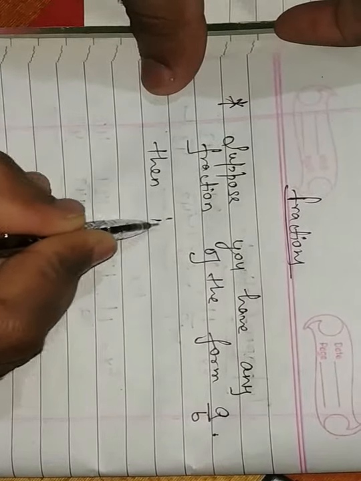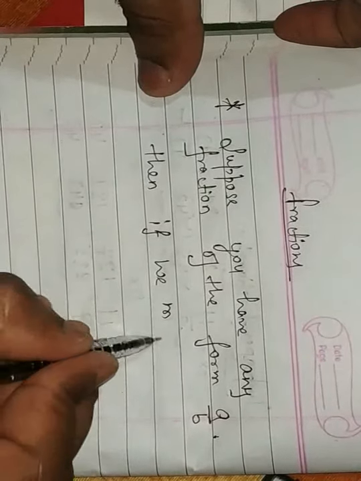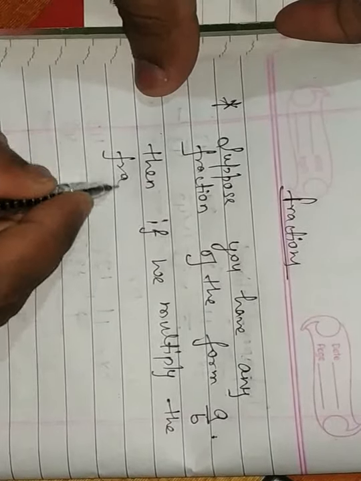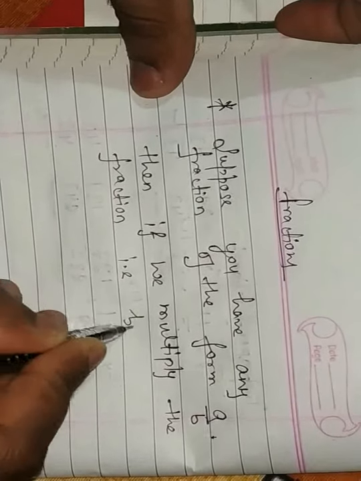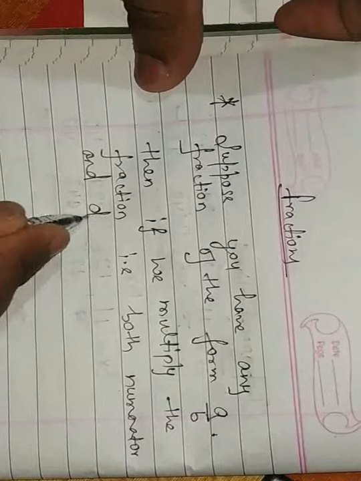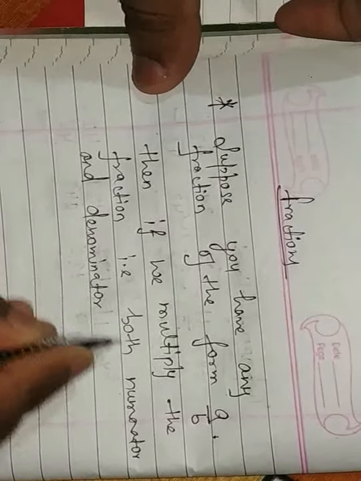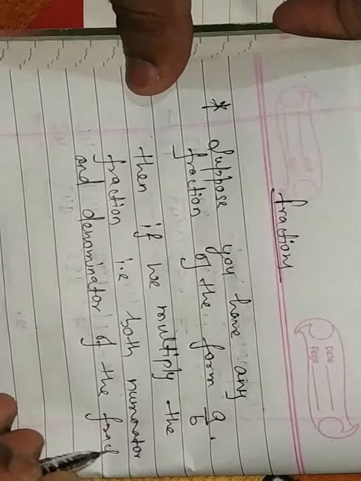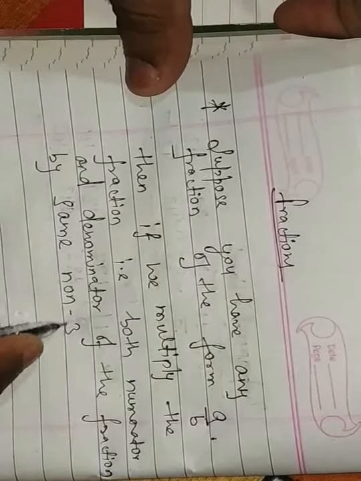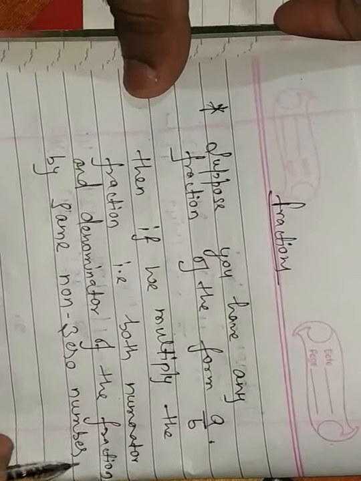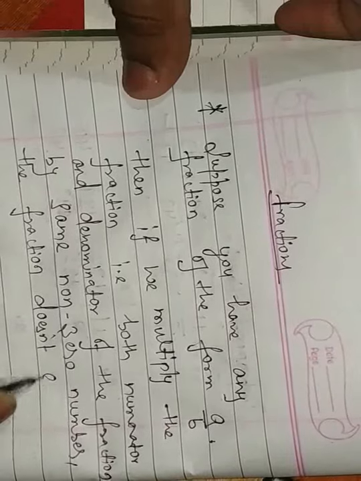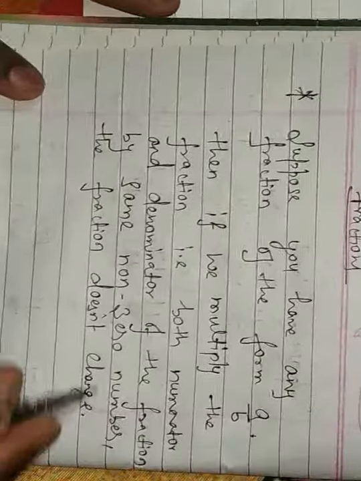Then if we multiply the fraction, that is both numerator and denominator of the fraction, by the same non-zero number, the fraction does not change. This is the first property which we are going to start with.